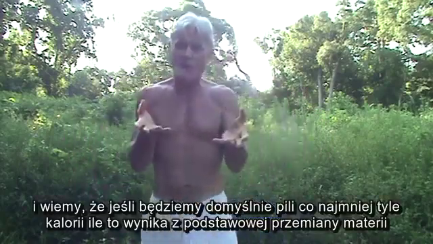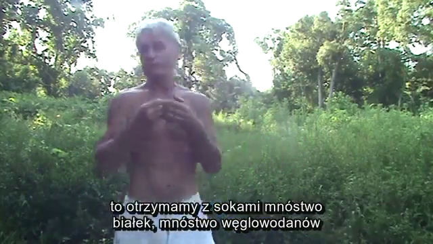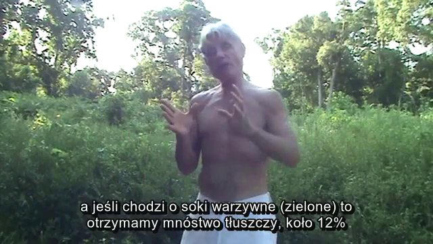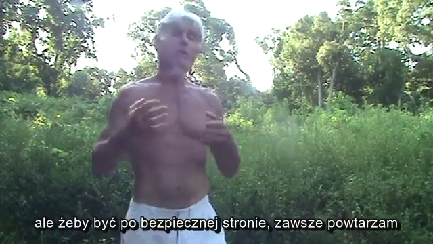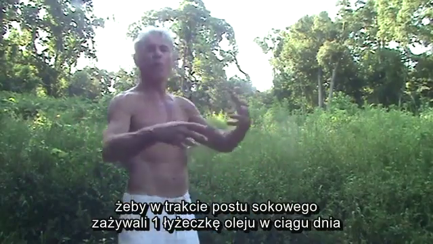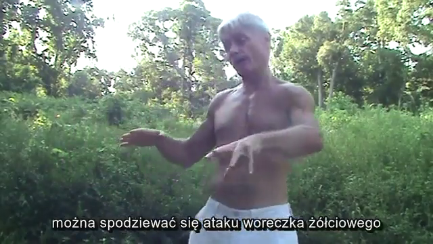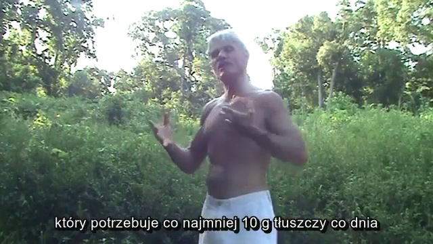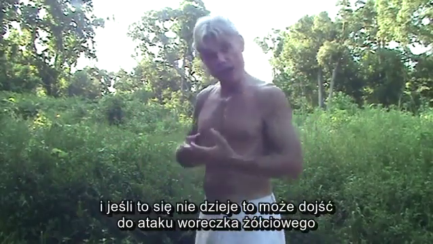And then by default, we know that if we get a minimal amount of calories, we're getting plenty of protein, we're getting plenty of carbohydrates. If we're drinking vegetable juices, we're getting plenty of fat, because they're about 12% fat. But to be on the safe side, I always suggest people take a tablespoon of oil a day, because when people go on very low calorie diets, where they're consuming no fat at all, they can have a gallbladder attack, because the gallbladder needs at least 10 grams of fat a day to empty its contents. And if it doesn't, it can have a gallbladder attack.